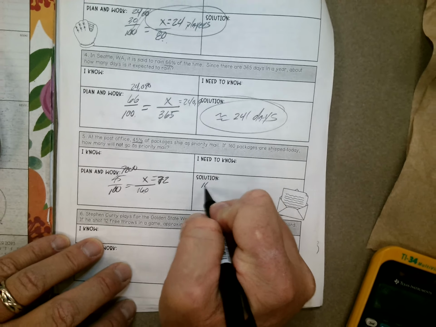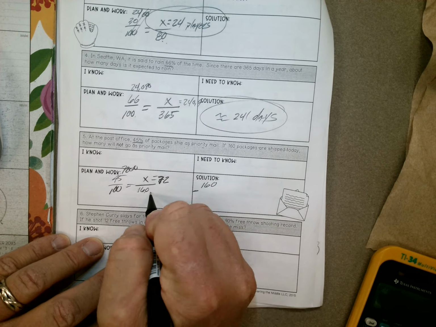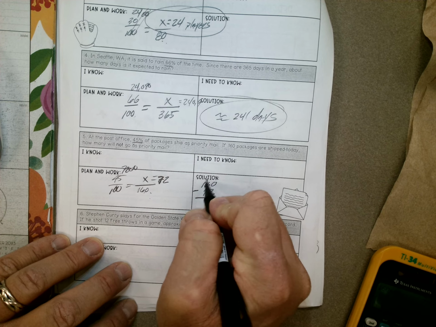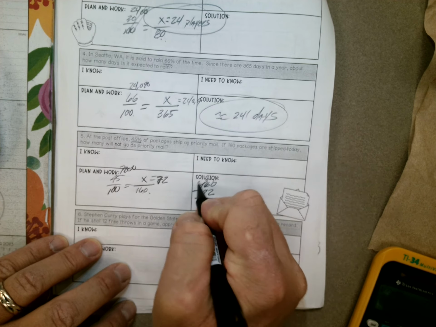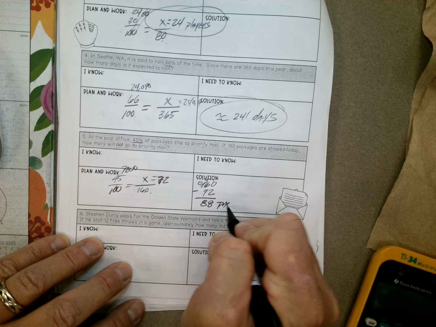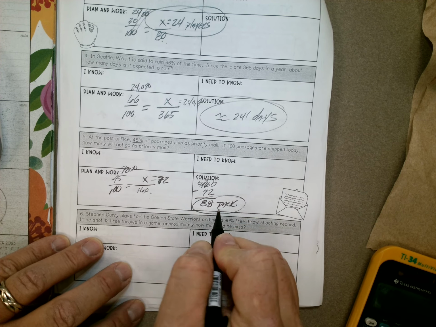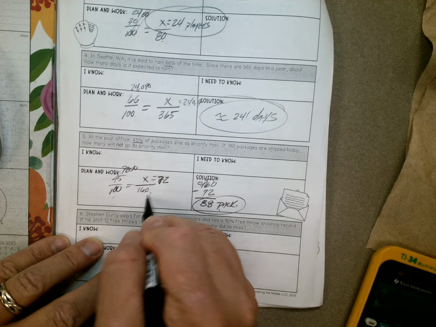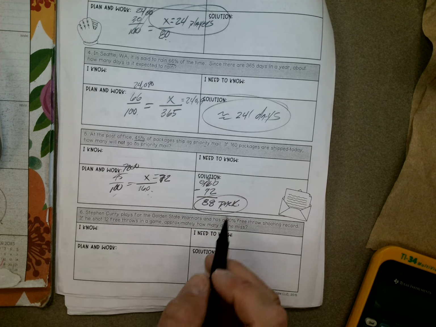Well, I think what we need to do is take 160, which is our total, and subtract 72. And we end up with 88 packages that are not going as priority mail. 72 are, because 45% of 160 is 72. So that was the additional step that we needed to take a look at.